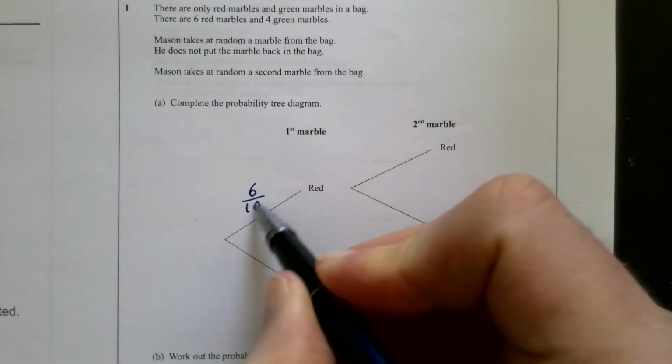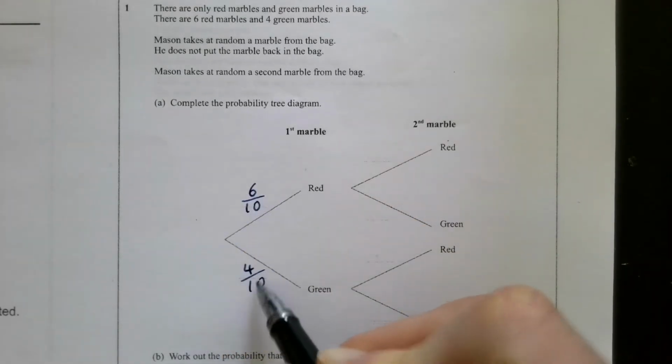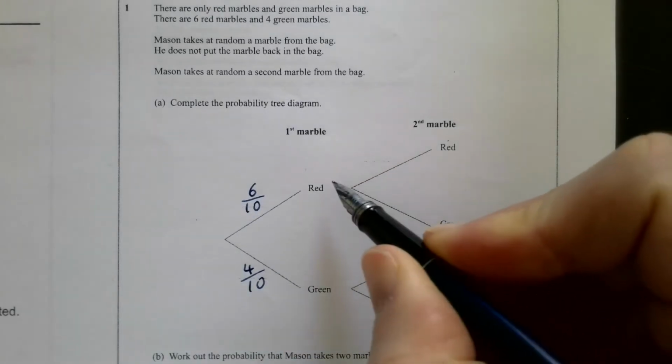Sometimes these questions say he just takes 2 marbles from the bag, and we can solve them in exactly the same way as if he took one and then another. So pause the video, have a little go at what you think would happen when you fill it out. So we've got 6 red out of 10. We've got 4 green out of 10. Definitely don't simplify these because it makes it harder to think about.